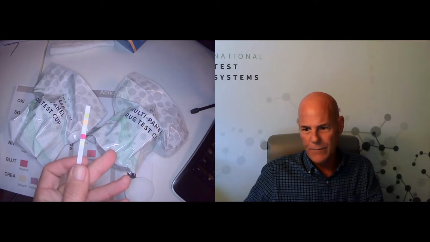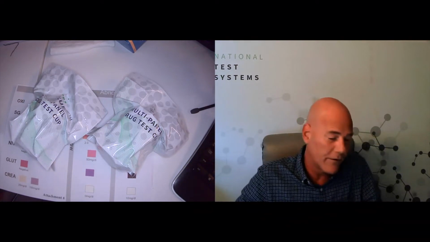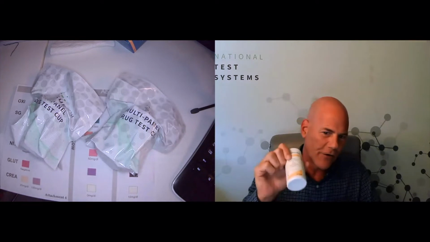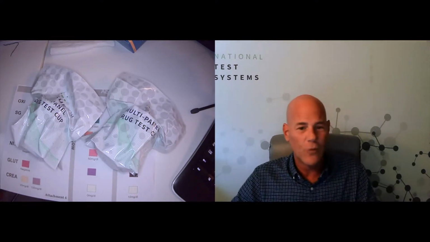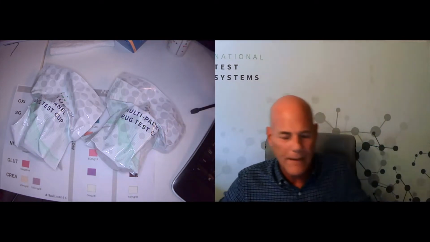Yes, the camera's a little weird, but you got it. These let you test the adulterant separately. In other words, if you suspect somebody of tampering, you could use one of these without having to waste a whole test cup. That way you get your adulterant first, and you know if the specimen is valid or not before you even waste a cup on it. So that is an option if you guys are interested. It's not that expensive in the big picture.